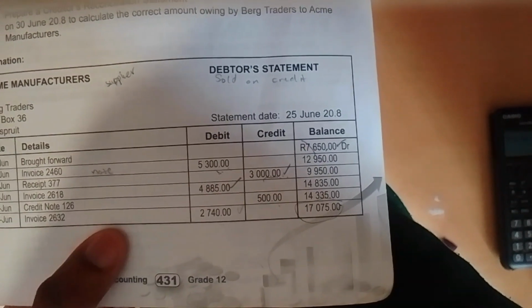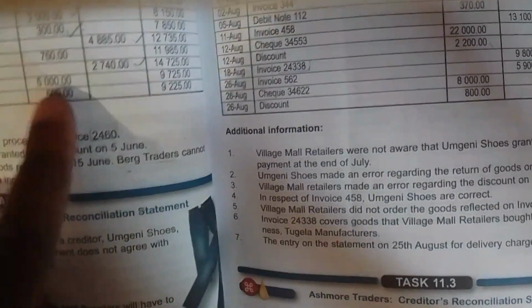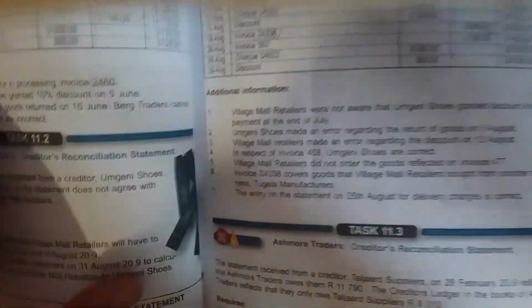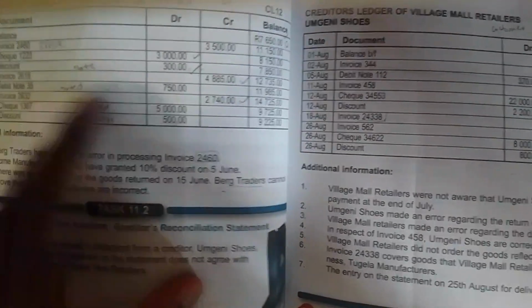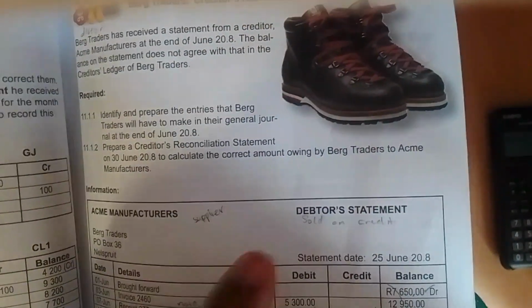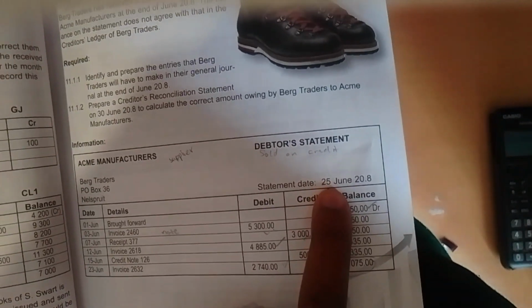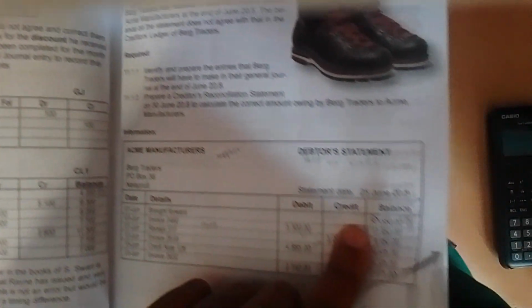So we go again and compare. This is easier. Easy. So they say invoice 2632. We go there. How much is it? 2632. Where they also have it, it's 2,740, and also in this side 2,714. Yeah. So we go, this statement, the last date of the statement was 25 June 2008. So they took this statement on that day.